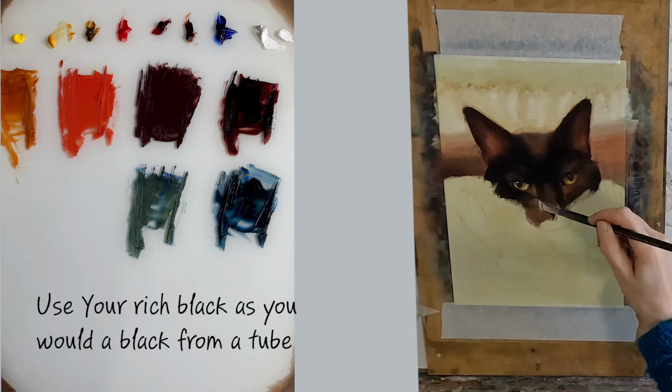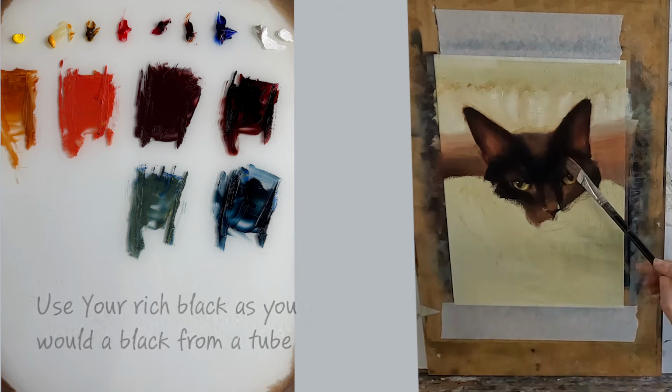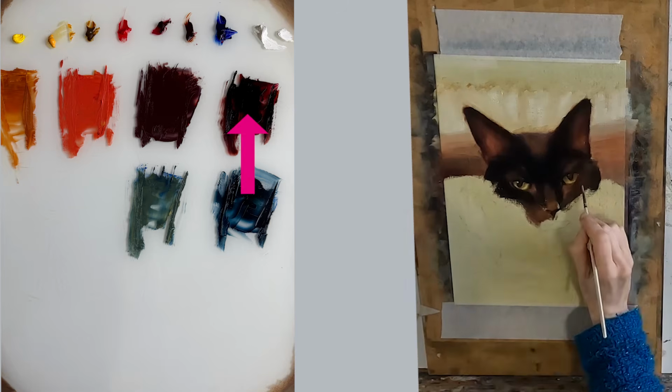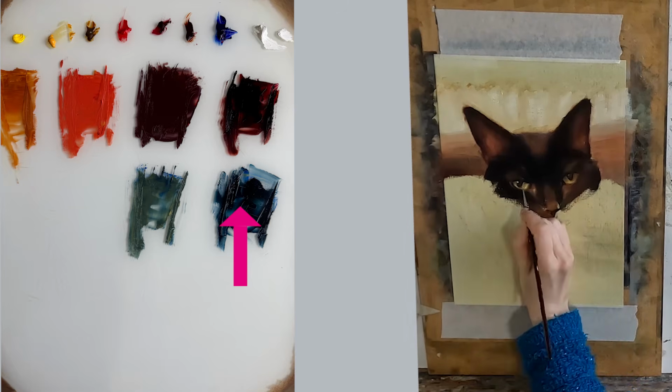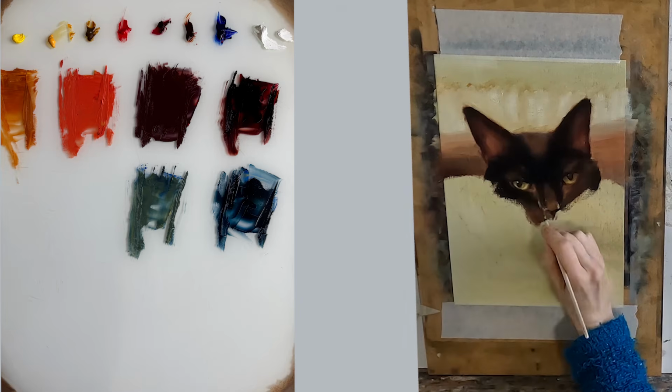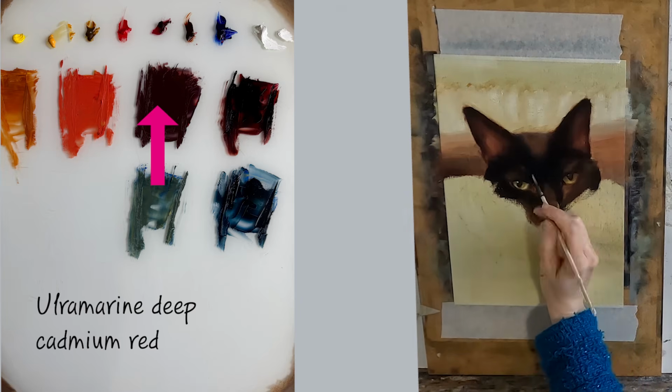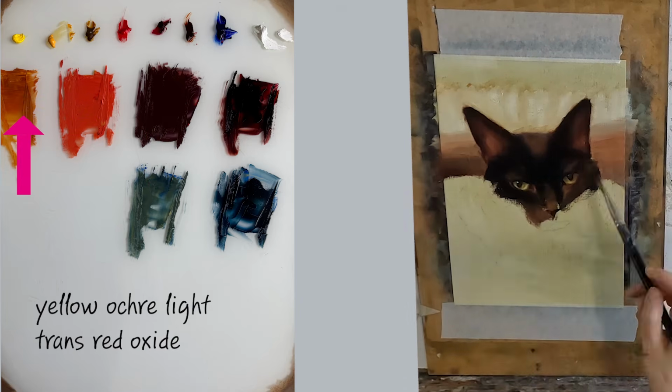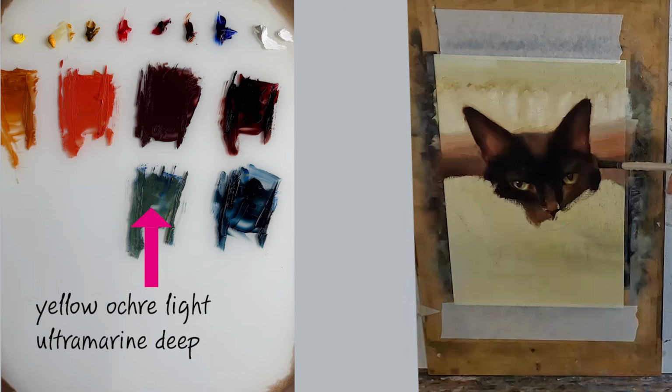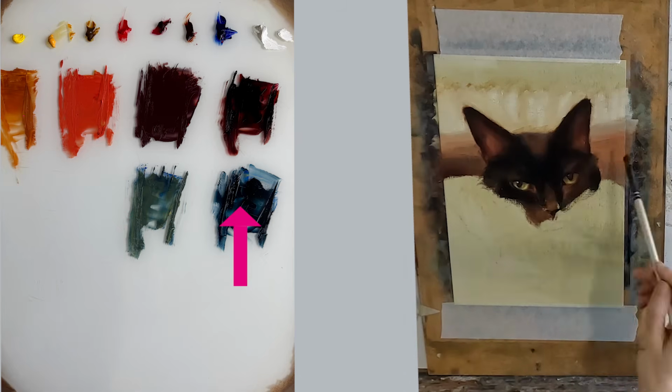I have used this black exactly like you would a black from a tube. If I want to darken a colour, I can add either of these two colours or both. I have also mixed up a purple that leans towards a red-brown and two other oranges. Lastly, I have mixed up another green which is lighter than this one.